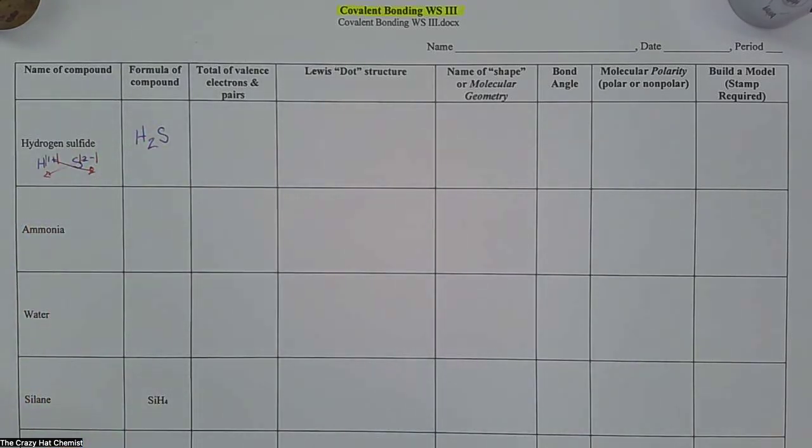H2S. Hydrogen sulfide is a very, very smelly gas. It smells like rotten eggs. If you've ever been to Yosemite or Yellowstone, then you would actually smell that.